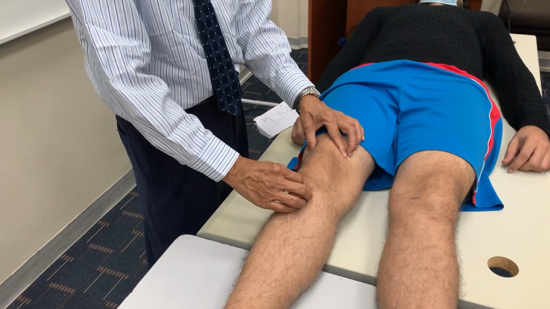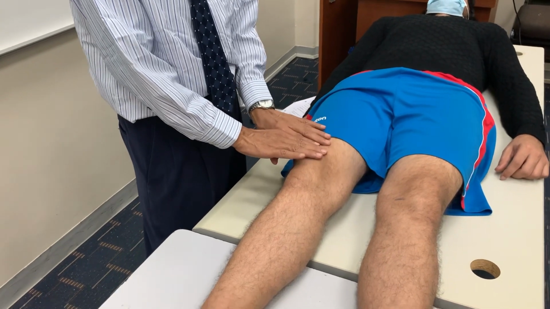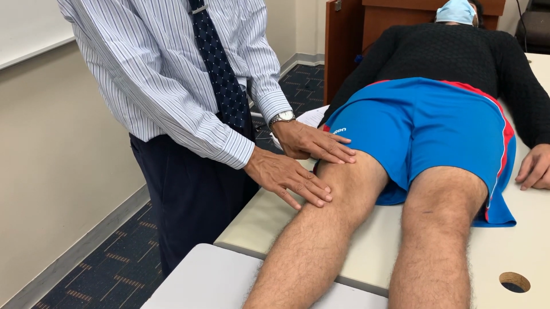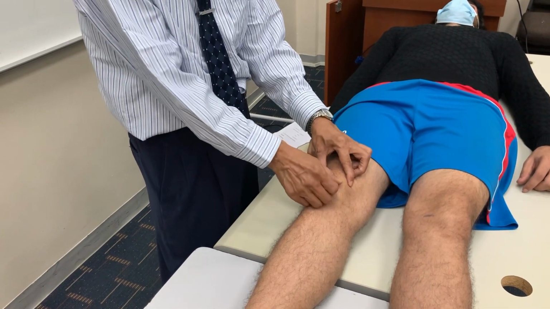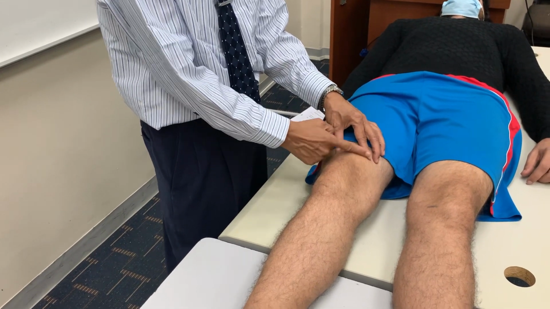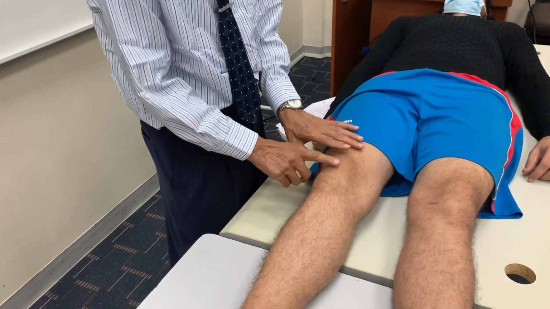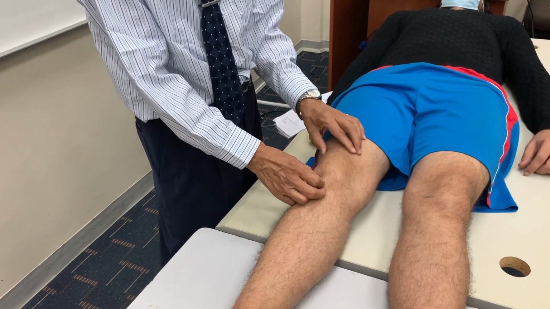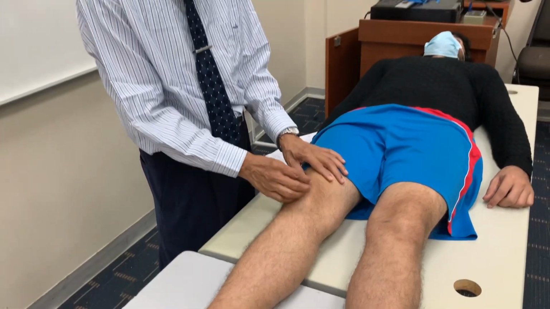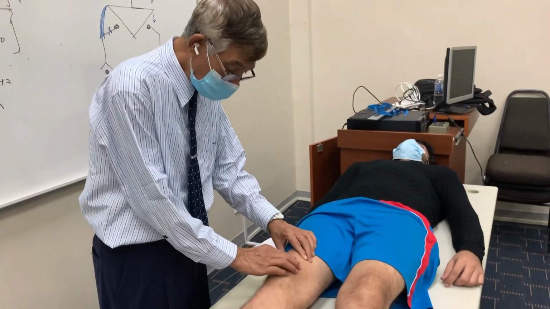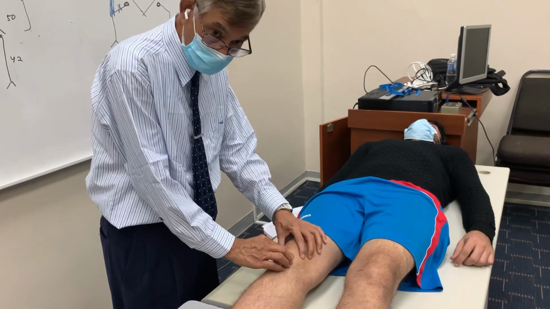You also check the integrity, whether it is continuous or not. Sometimes in patellar fractures there is a gap. Sometimes with a quadriceps muscle rupture, there is a gap. Sometimes with a patellar tendon rupture, there is a gap. So you feel whether it is continuous or not.